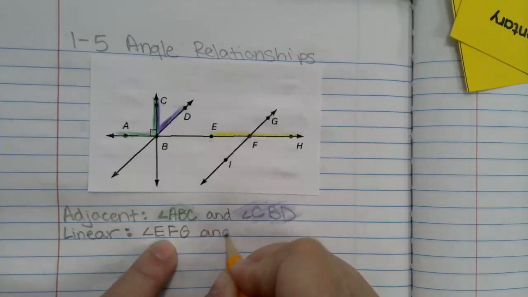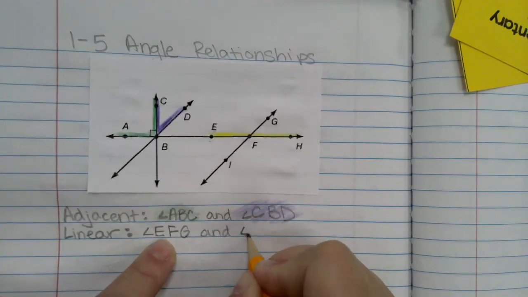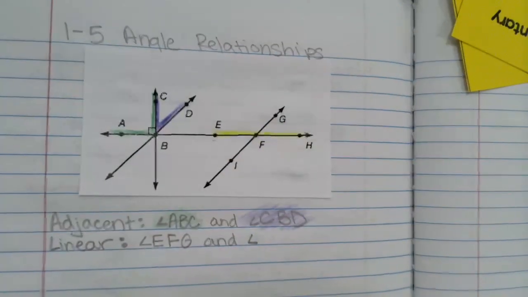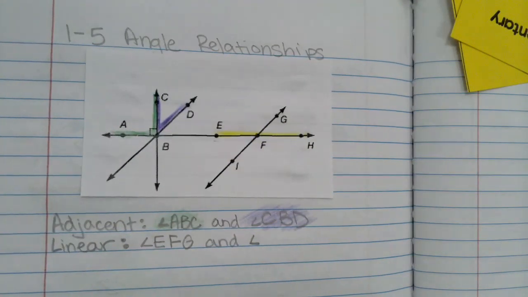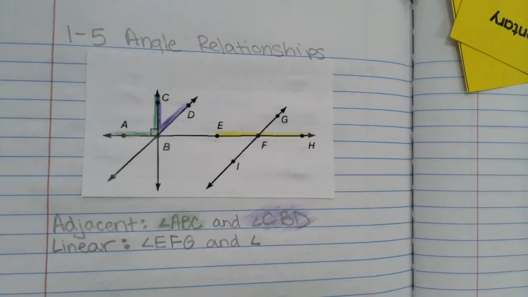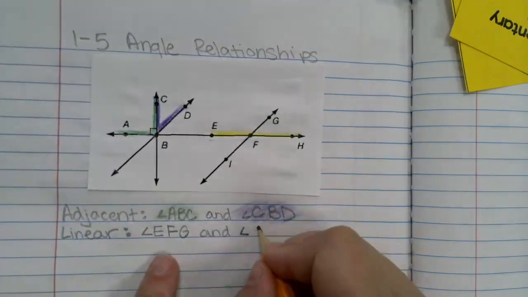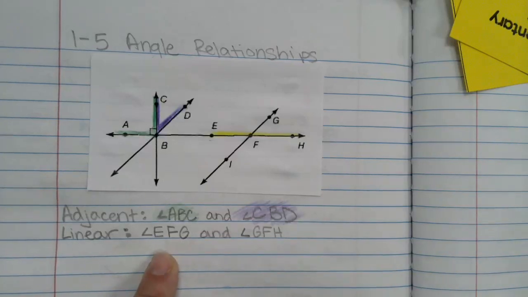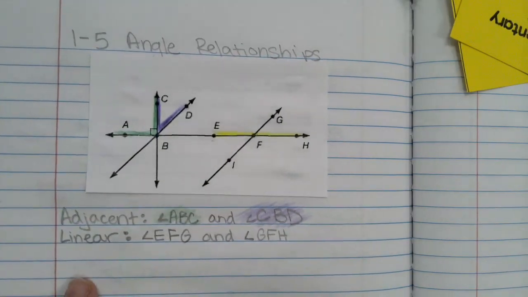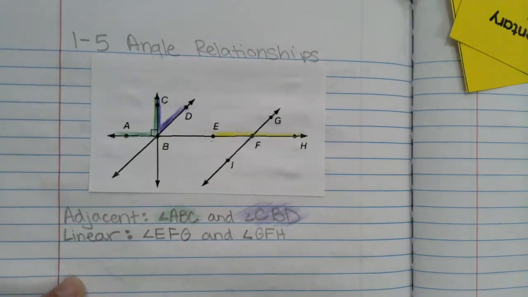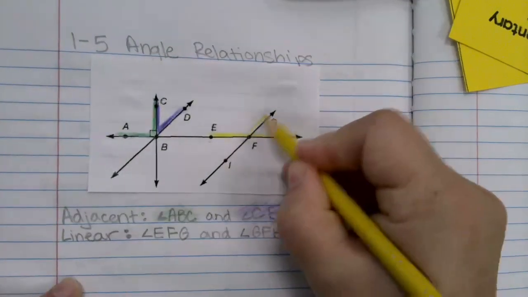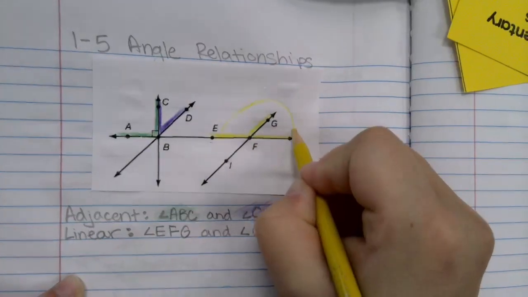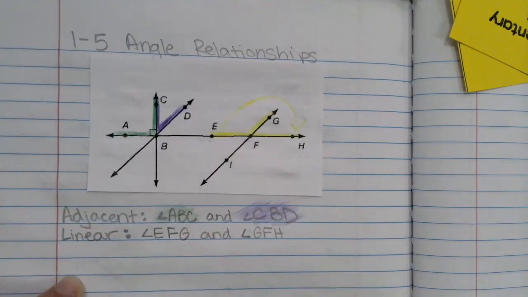And then adjacent means I want to pick up where I left off. So if I do E, F, G, what would be that next angle right next to it? GFH. Good, G, F, H. Awesome. Okay, and we have that FG in the middle. But when I combine them, it creates that whole 180 degrees.